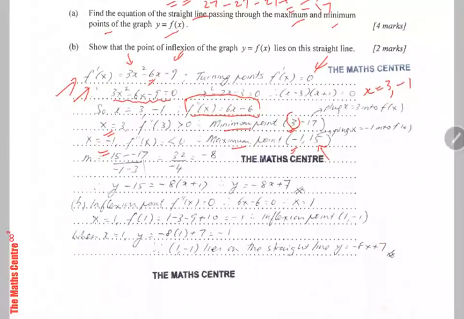We want to find the equation of the straight line connecting these 2 points. So let's find the gradient first. We'll use y2 minus y1 over x2 minus x1. 15 minus minus 17 will be 32, and minus 1 minus 3 is minus 4, and you will get negative 8.